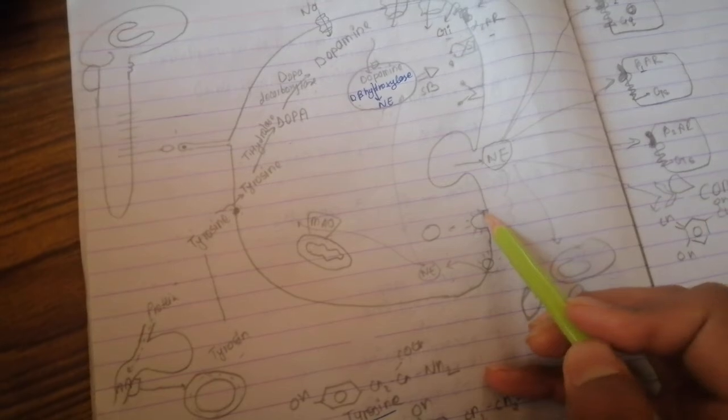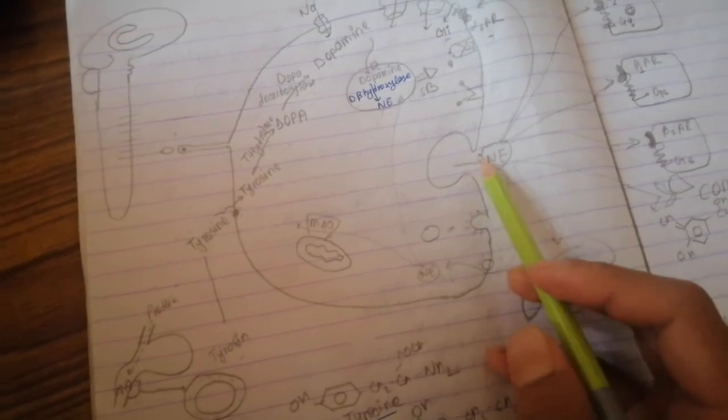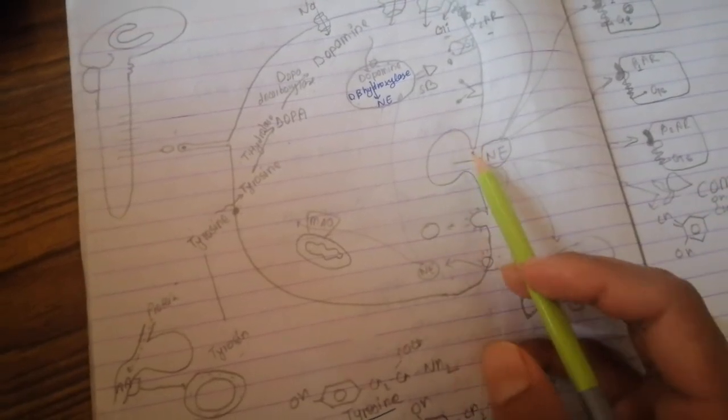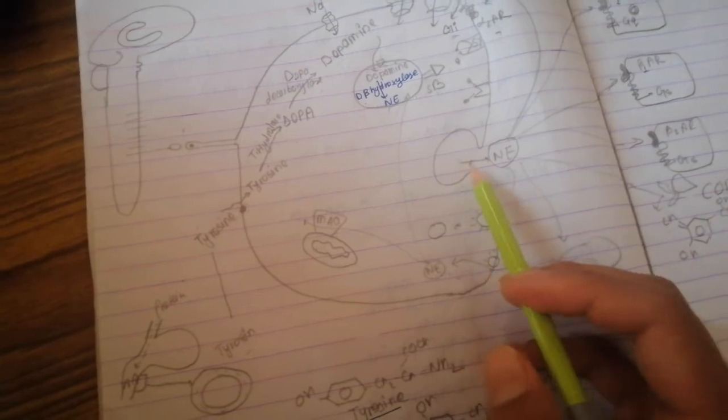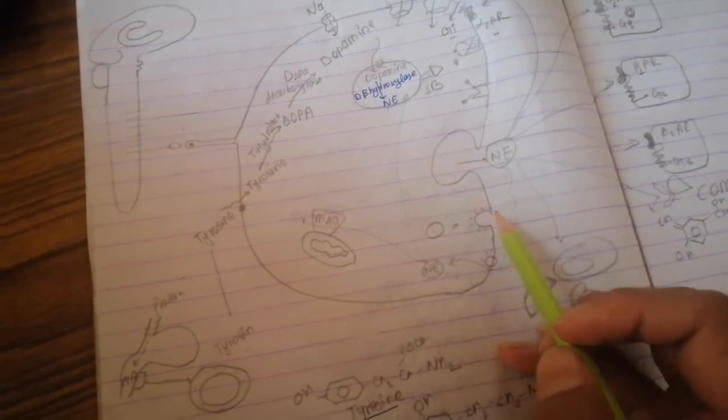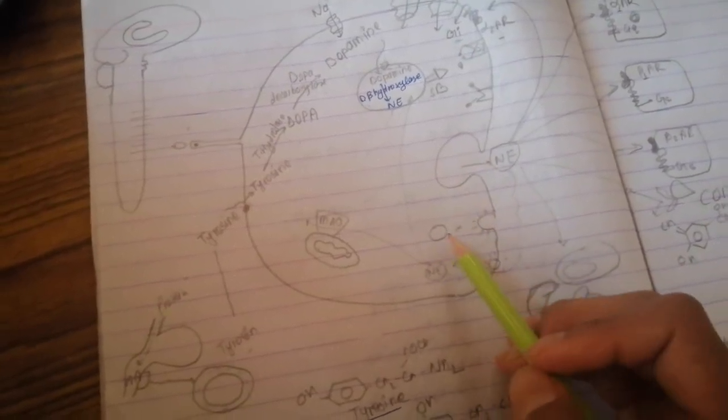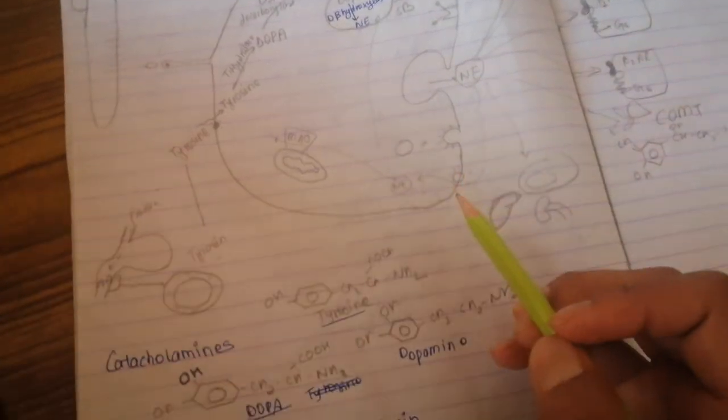And what I have shown here are some of the vesicles. Once these vesicles are fused with this membrane and the noradrenaline is released, then again these vesicles are reuptaken. I'm showing this figure. Now this is part 1, I'm making part 2.